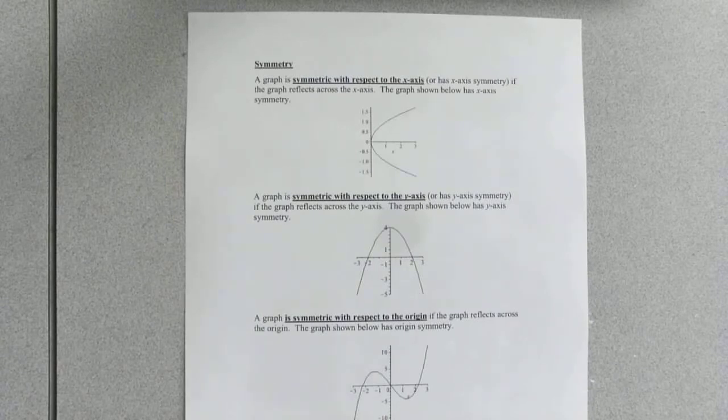We are going to do symmetry just visually, just looking at graphs. If you click on view and example, they're going to do all these algebraic tests with x's and y's and simplifying stuff like that. That's beyond what we want to do. We are just doing it visually.